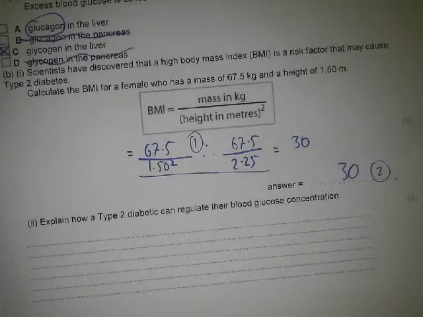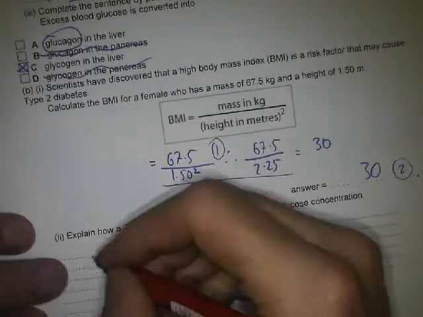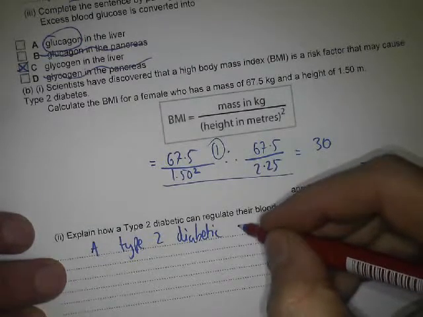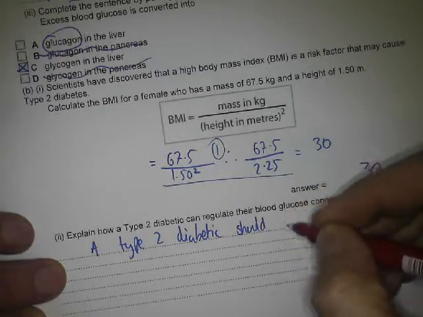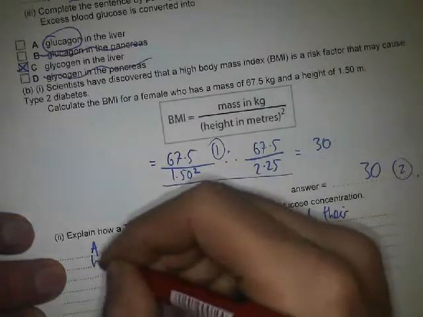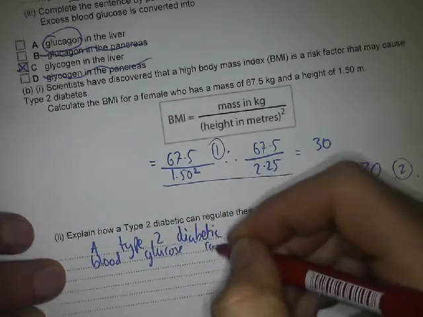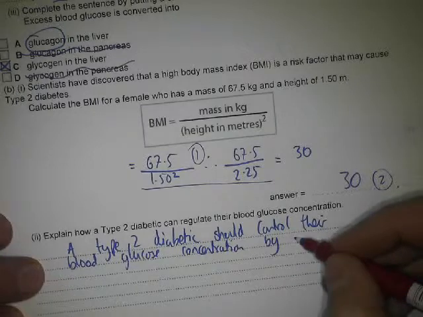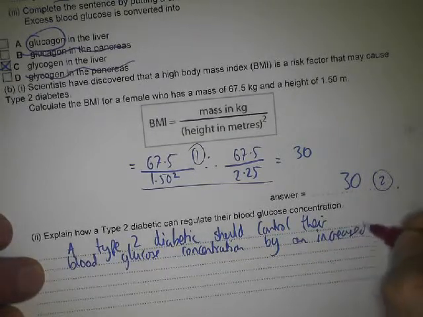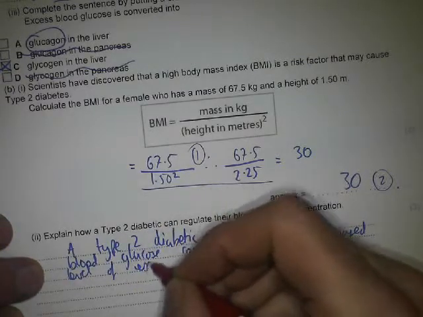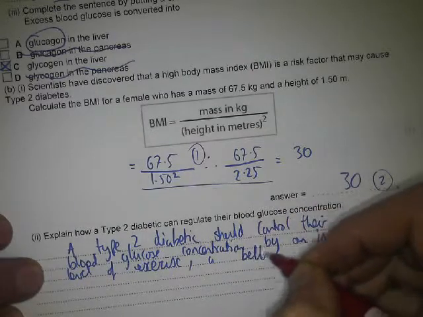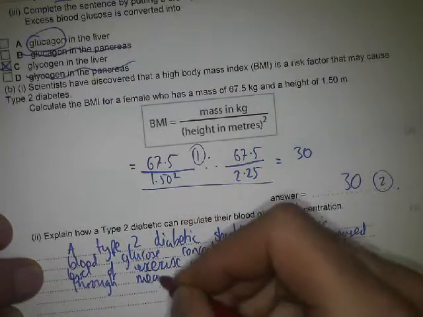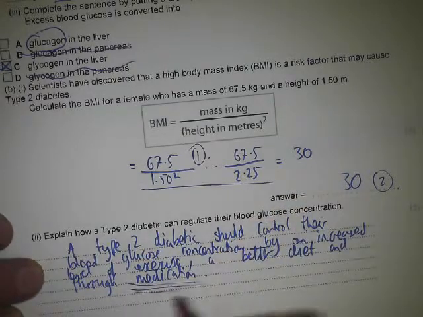Right, explain how a type 2 diabetic can regulate their blood glucose concentration. A type 2 diabetic should control their blood glucose concentration by an increased level of exercise, so exercise, a better diet, and through medication. This medication one is your third final point.